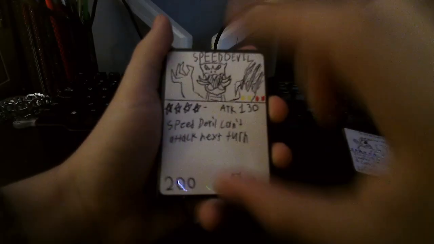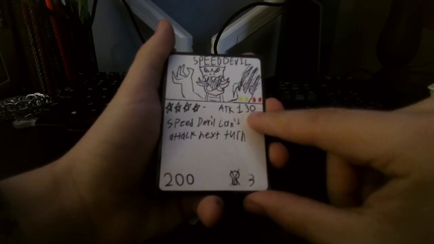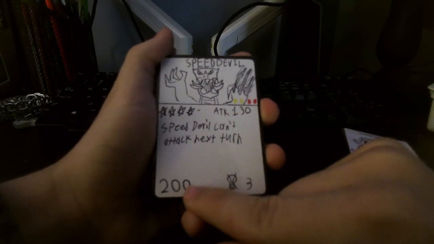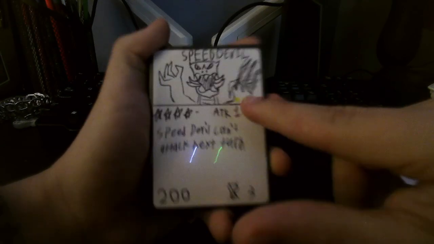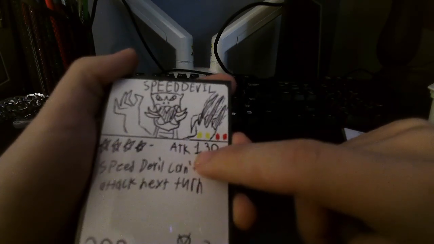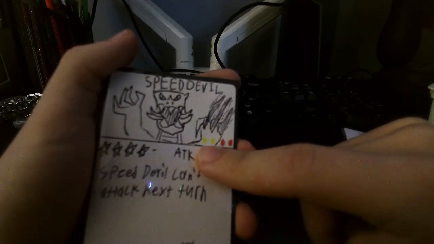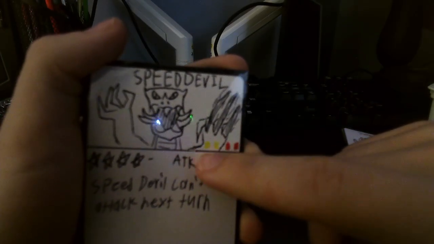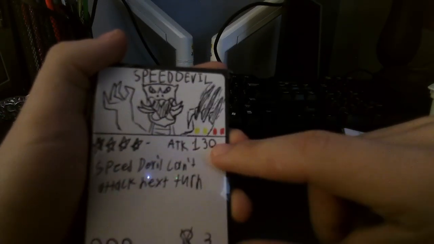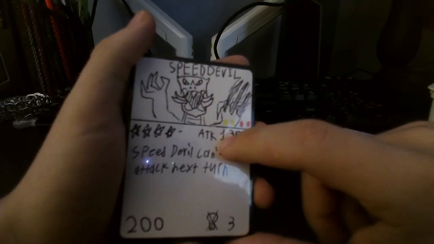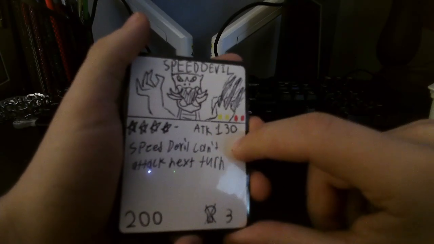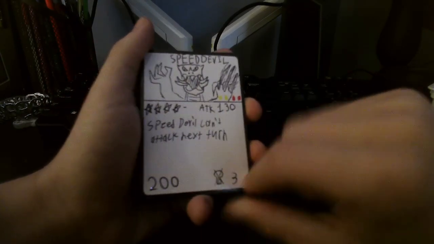So, this guy has attack 130. He has 200 health, 4 cost. The yellow's kind of hard to see in person, but it is still there. It's actually better to see on the camera now I'm seeing this, but yeah, so he costs 2 of the yellow and 2 of the red, and his evade cost is 3.